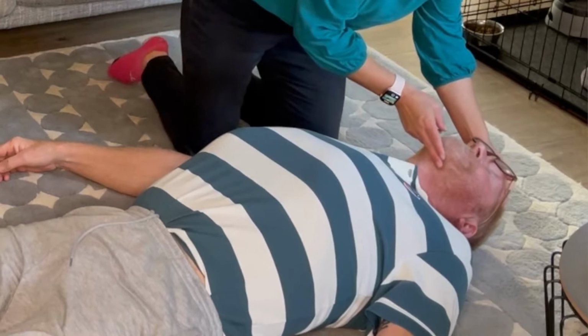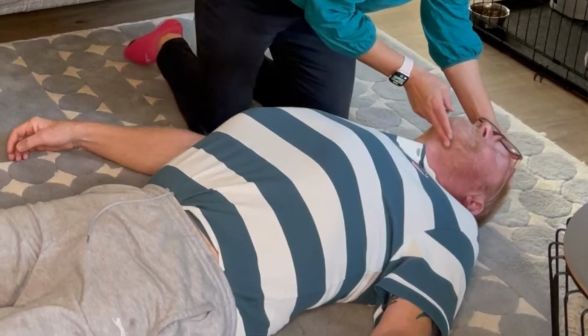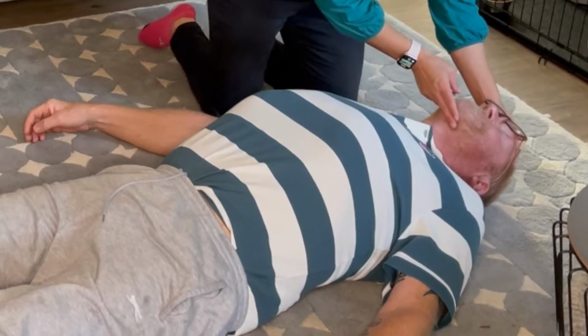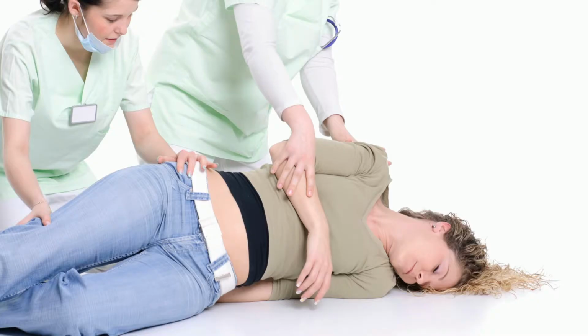So if you can't move them because A, you've forgotten how to do it, or they've got an injury, then all you need to do is maintain an airway. So hold the airway open, because that is the recovery position. And if they start to be sick, well, all you need to do is tip them on their side to keep that airway protected.